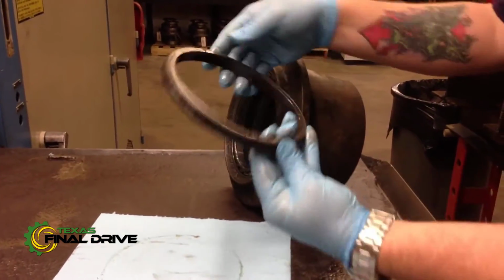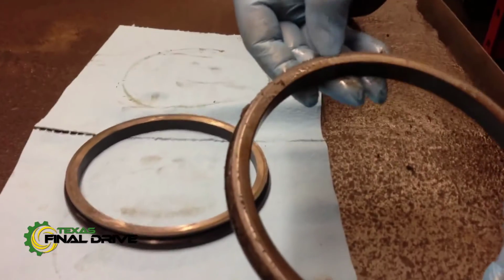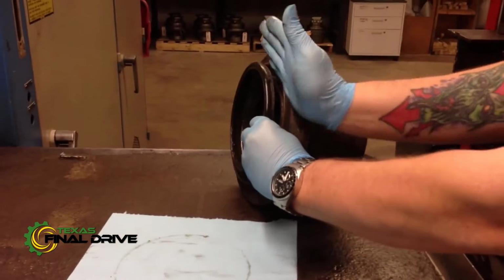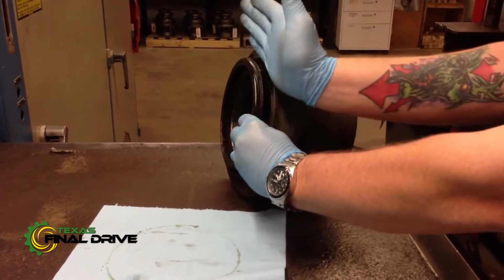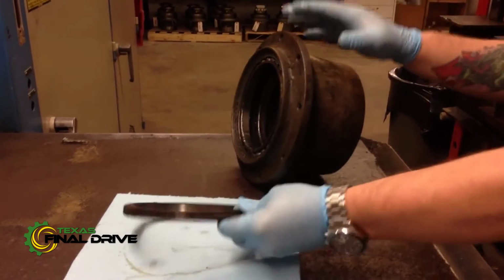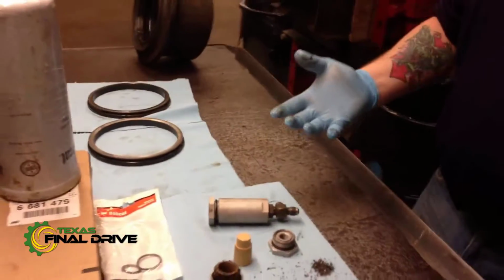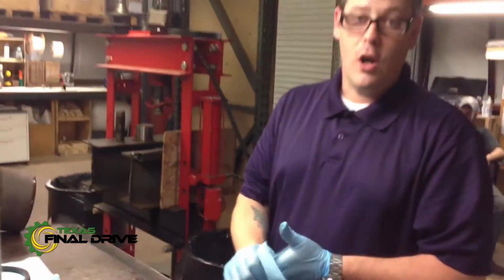So if your face seal is already worn out, like you can see, this one is way worn out, the fluid's going to start leaking from behind the sprocket. The sprocket goes here. It's going to start leaking behind the sprocket. So the first thing you want to check is to make sure your case drain filter is clean and the lines are unclogged.